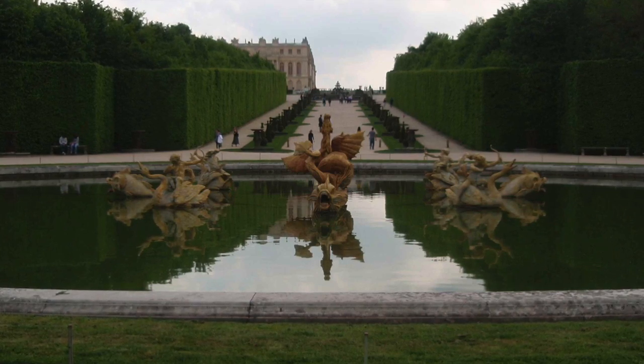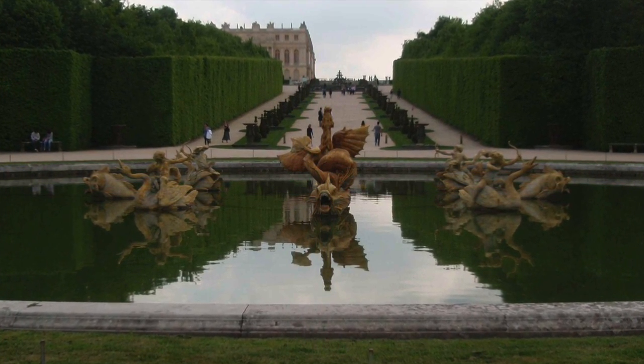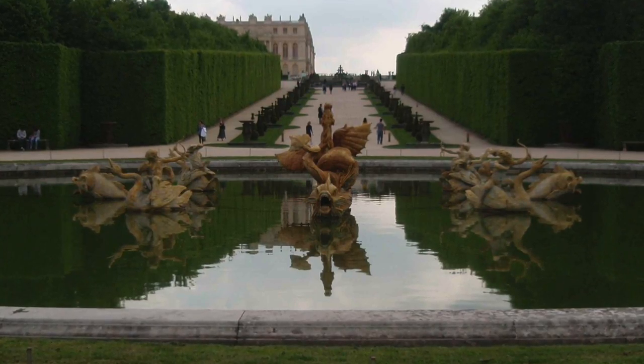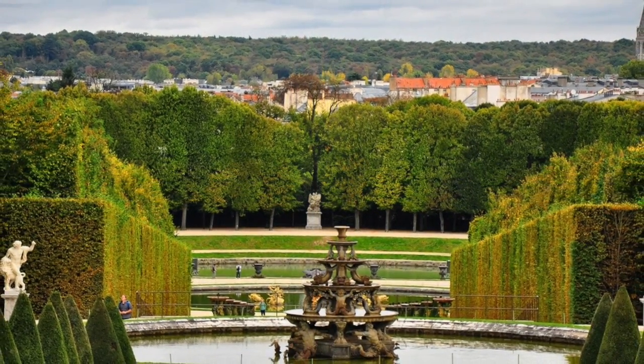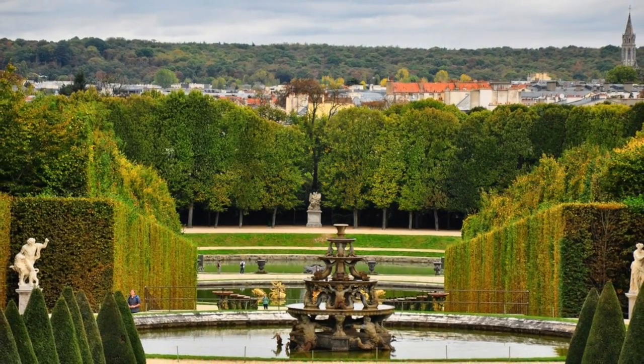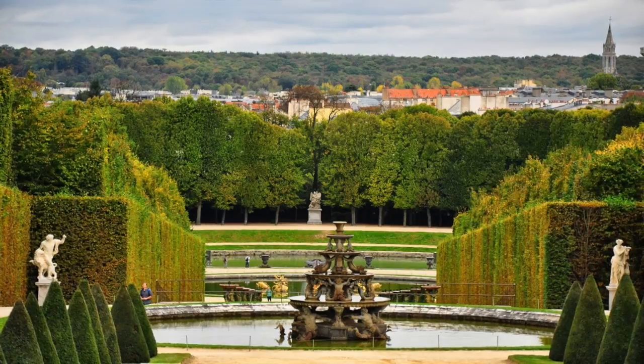The French formal style of garden achieved the height of its glory with the Gardens of Versailles, created by André Le Nôtre between 1662 and 1700. They were the largest gardens in Europe, with an area of 15,000 hectares, laid out on an east-to-west axis that followed the course of the sun.